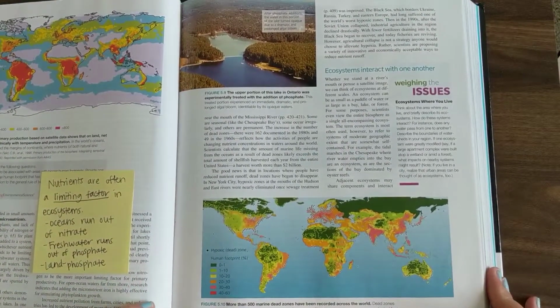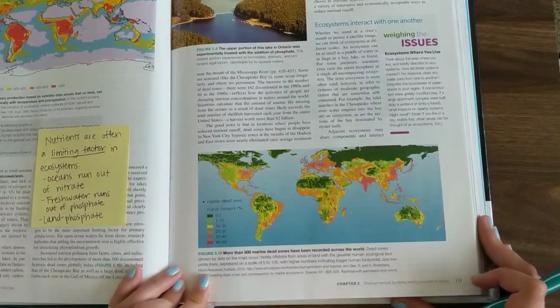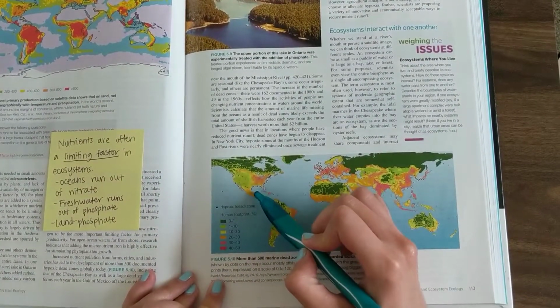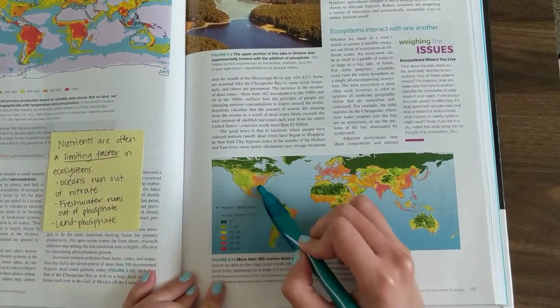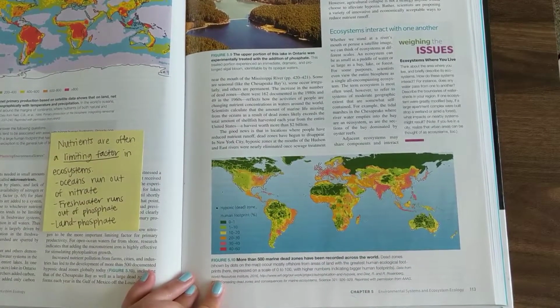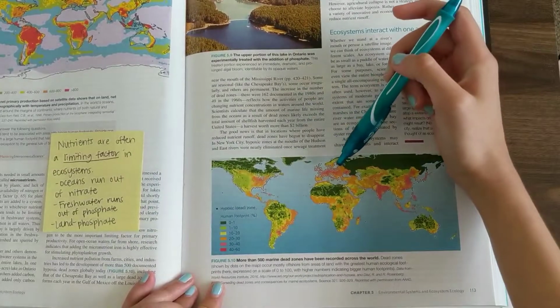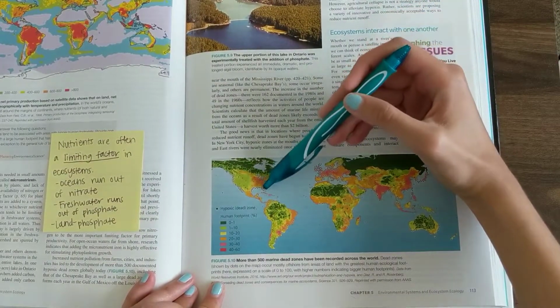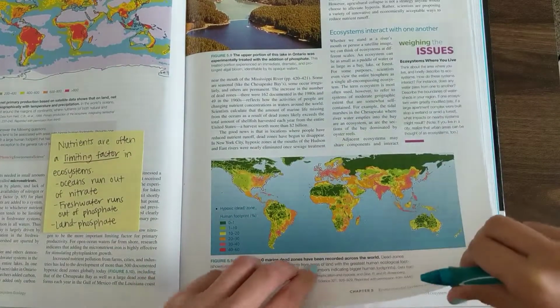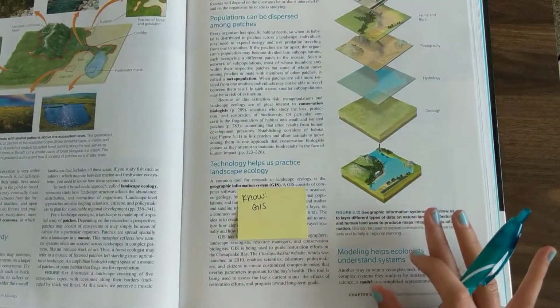If you look here on this figure, these are the dead zones that are found. One of the world's largest dead zones is in the Gulf of Mexico, right near us, but there are others all along the world. They're usually in developed or richer countries, and that's because they have more access to synthetic fertilizer.